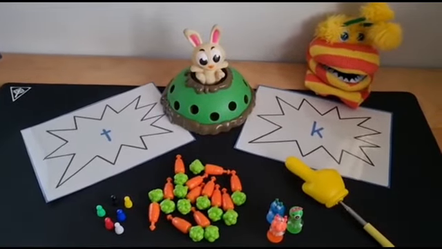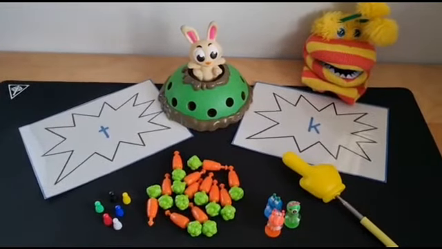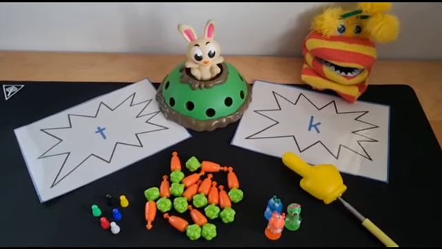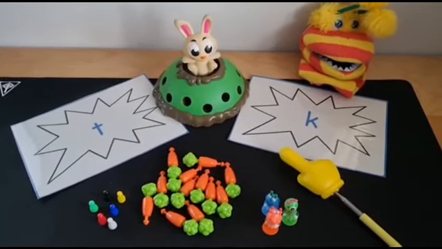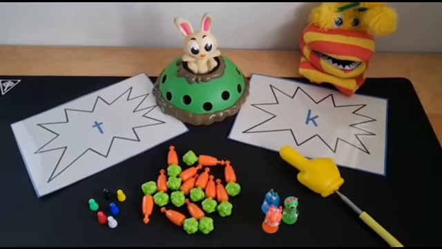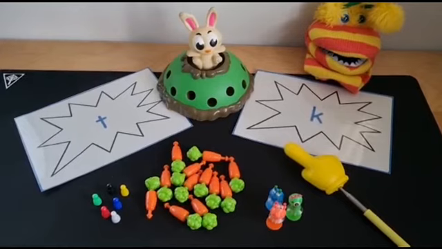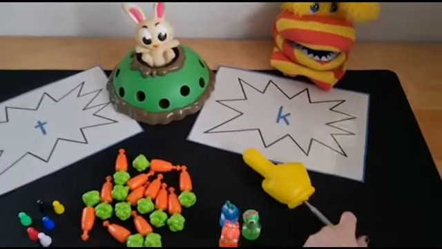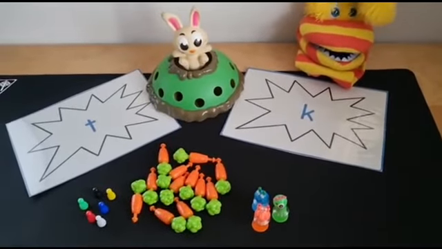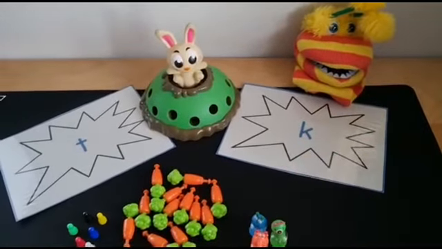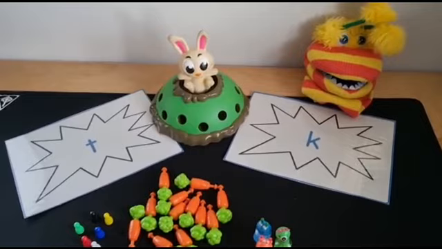Ask your child to listen carefully to you saying the sound, making sure you are giving your child lots of praise. Ask your child to tell you which sound it was by pointing to the corresponding picture. Let's go. K. Well done. Good listening. T.